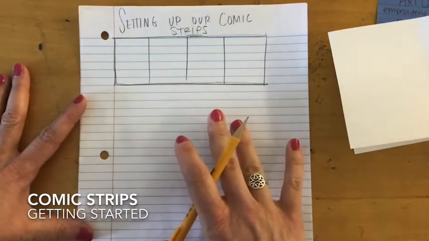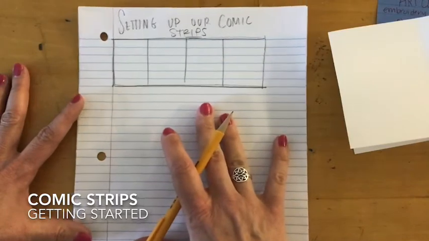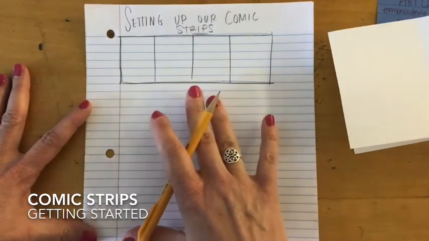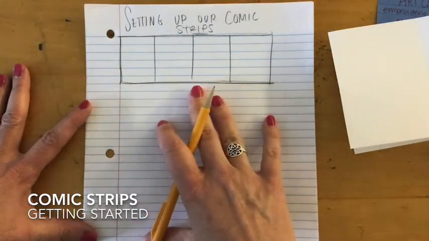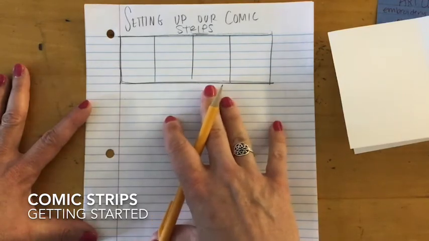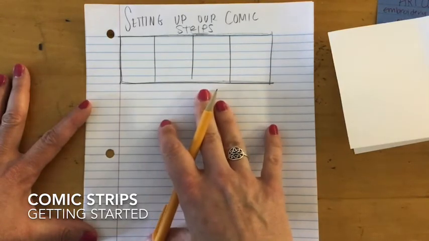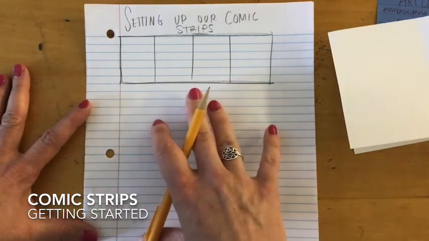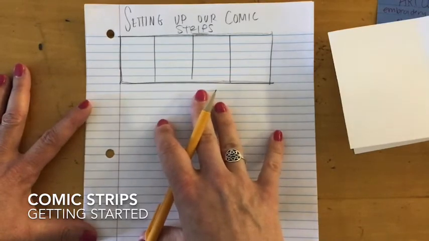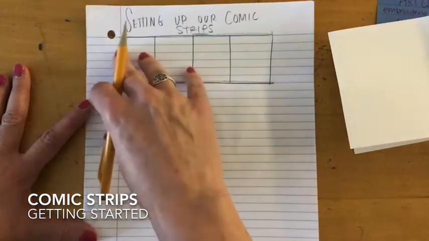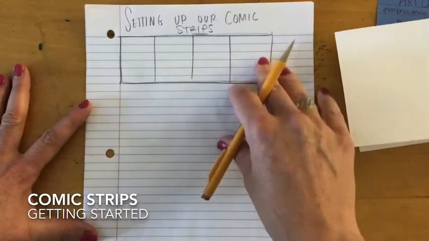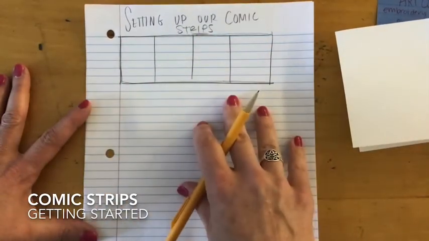Just putting this out there, many times comic strips are humorous or give you a good laugh. If that's not the direction you want your comic strip to go, that's okay. It can be a more serious comic strip as long as it has those comic strip characteristics that you're using for this.